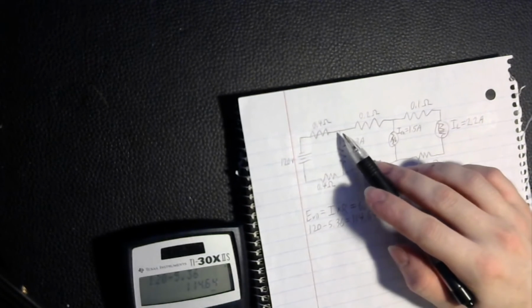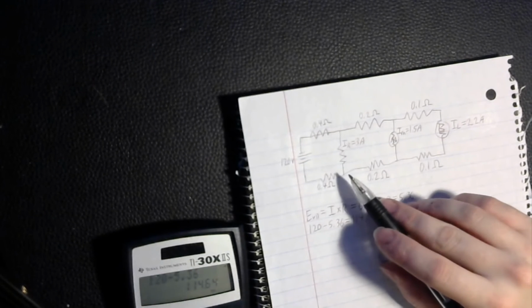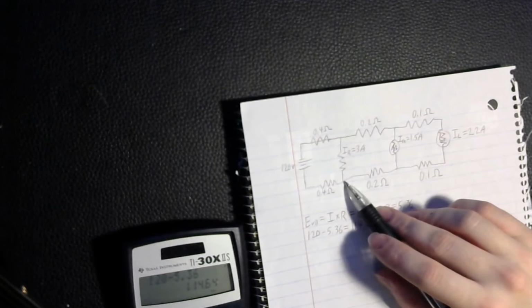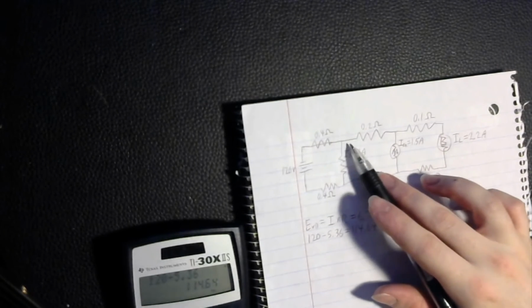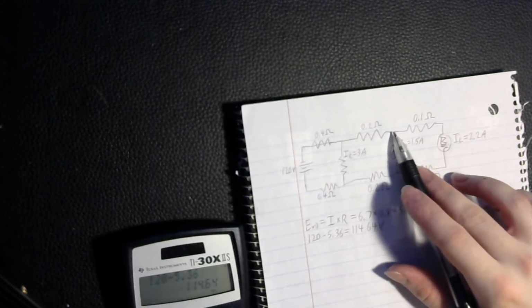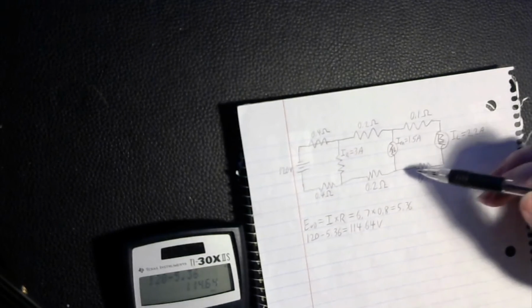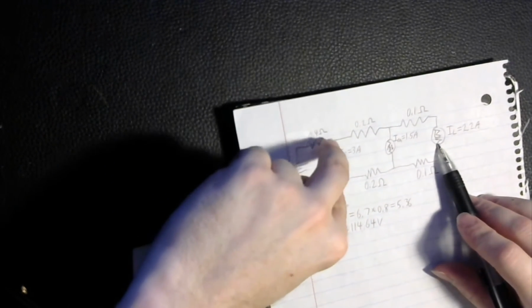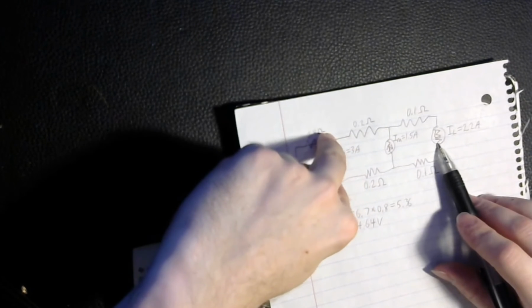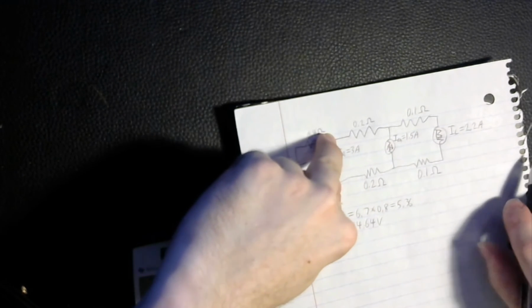Basically your voltage between here and here. So the trick for figuring out the voltage drop, and as a result the voltage across these other loads, you now know that the voltage between this point here and this point here is 114.64, right?